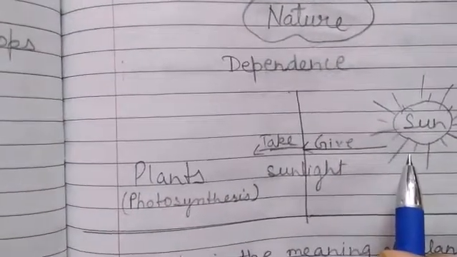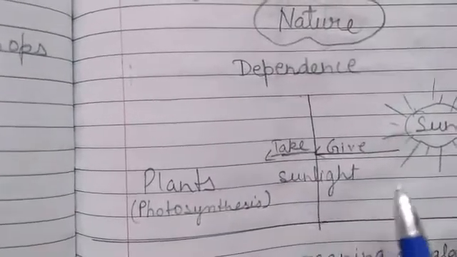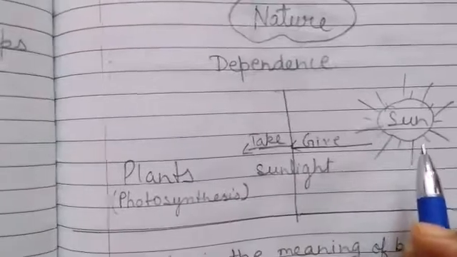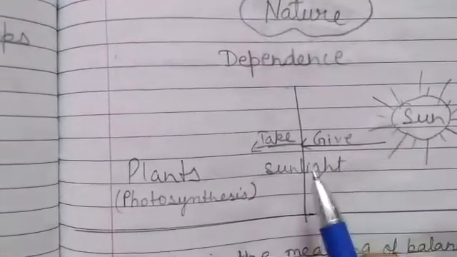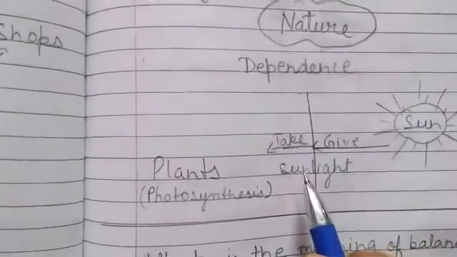Are they giving anything to the sun? Now this is your question to answer. Do plants give something to the sun in return? Well, actually they do not, or they cannot. They are just taking the sunlight from the sun which the sun is giving. So this is dependence in nature.